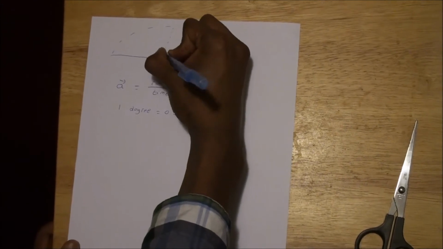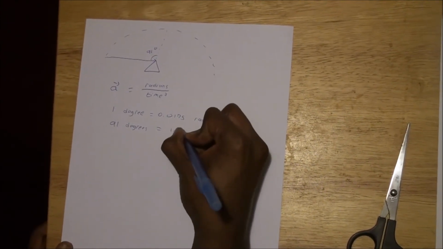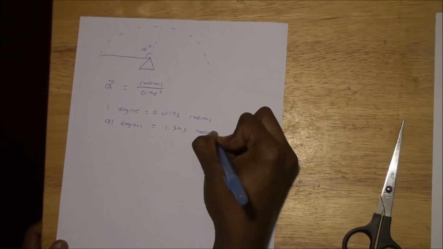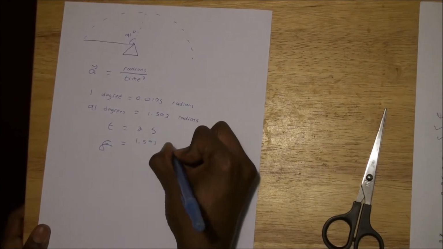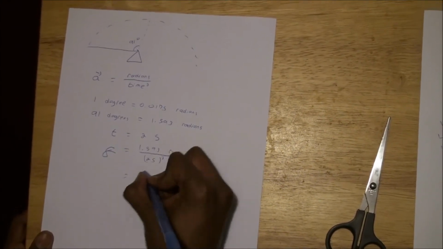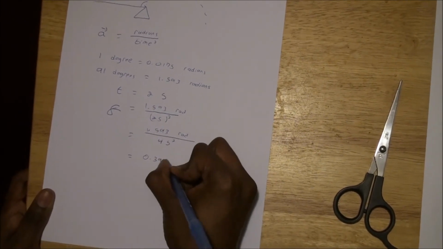I convert 91 degrees to radians by multiplying by 0.0175 to get 1.593 radians. I next find that it takes 2 seconds for the object to flip over. Plugging these values into the equation, I get angular acceleration is equal to 0.398 radians per second squared.